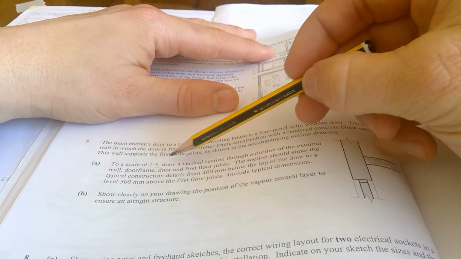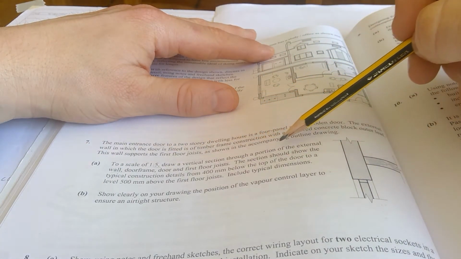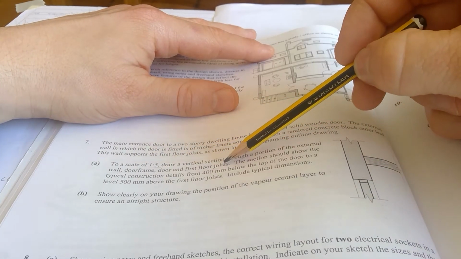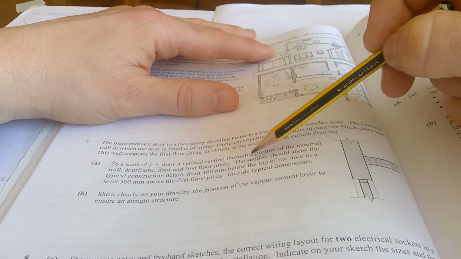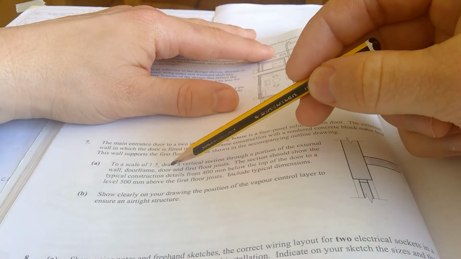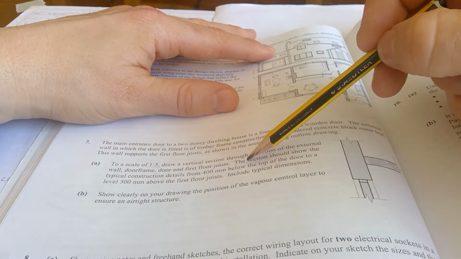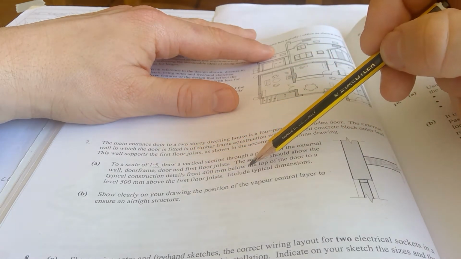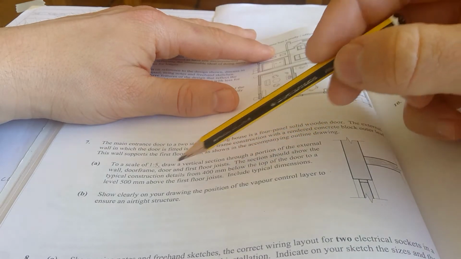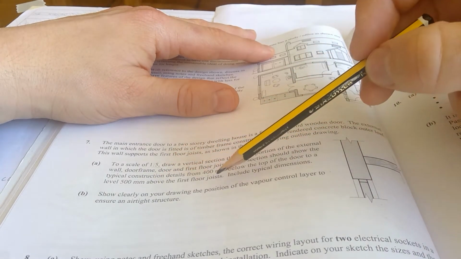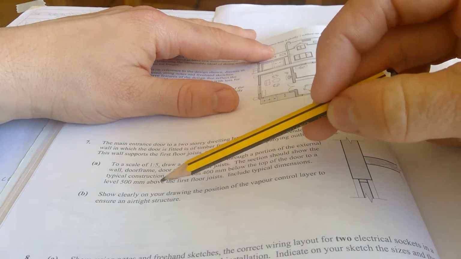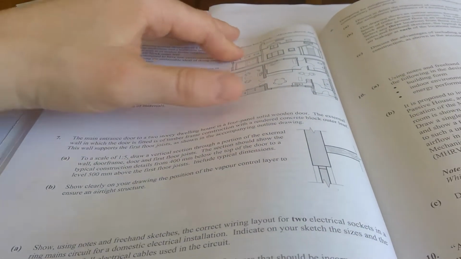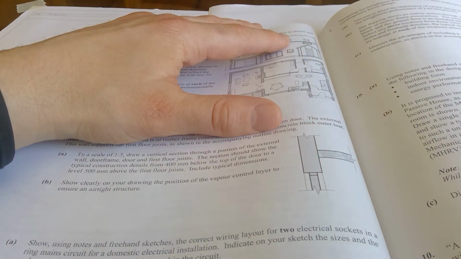To a scale of 1 to 5, draw a vertical section through a portion of the external wall, door frame, door and first floor joists. The section should show the typical construction details from 400mm below the top of the door to a level 500mm above the first floor joists. Include typical dimensions. Part B, show clearly on your drawing the position of the vapor control layer to ensure an airtight structure. Now this is one we're not as familiar with, but when it's understood it's quite easy and straightforward to do.